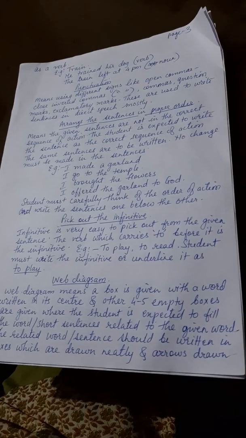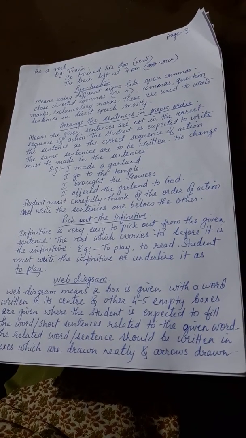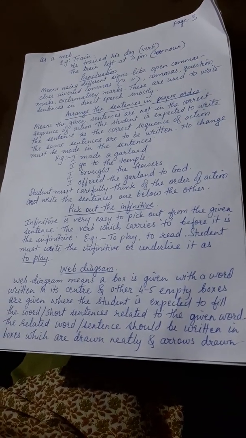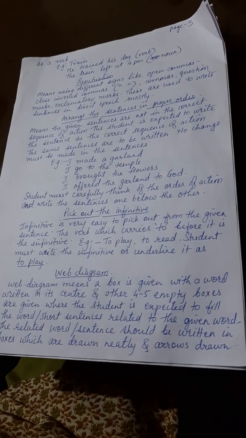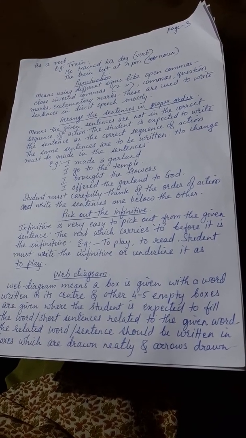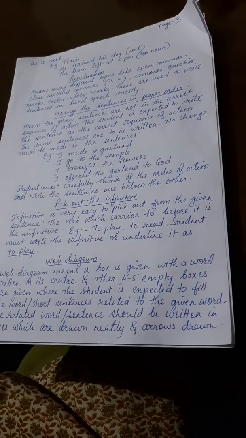These are used to write sentences in direct speech mostly. Arrange the sentences in proper order means the given sentences are not in correct sequence of action. The student is expected to write the sentences in the correct sequence of action. The same sentences are to be written. No change must be made in the sentences.